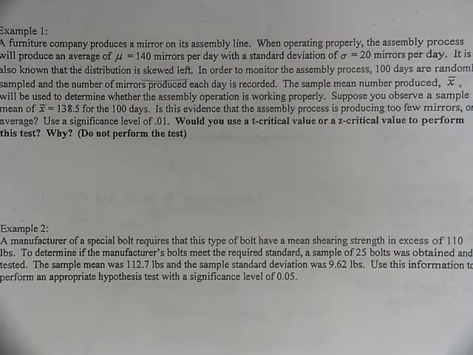In order to monitor the assembly process, 100 days are randomly sampled, and the number of mirrors produced each day is recorded. The sample mean produced, x bar, will be used to determine whether the assembly operation is working properly. Suppose you observe a sample mean of 138.5 for the 100 days. Is this evidence that the assembly process is producing too few mirrors on average?